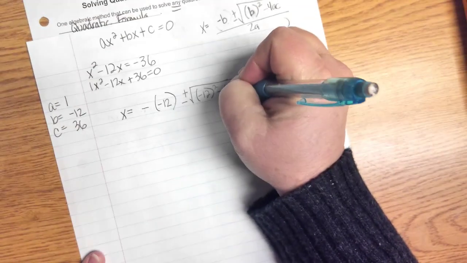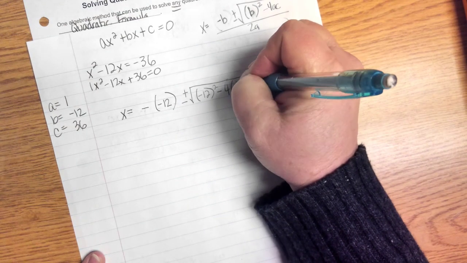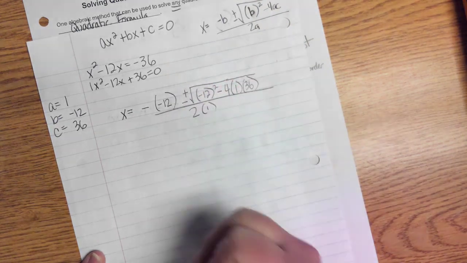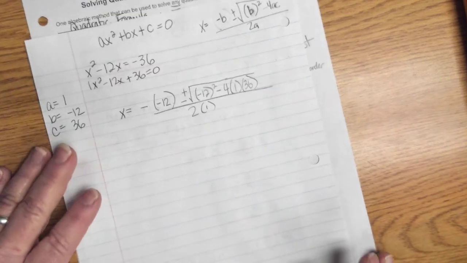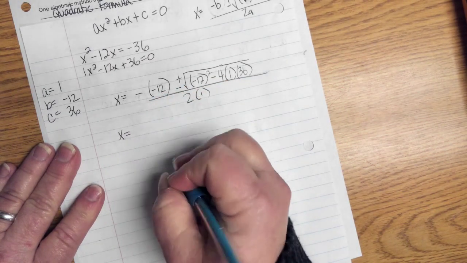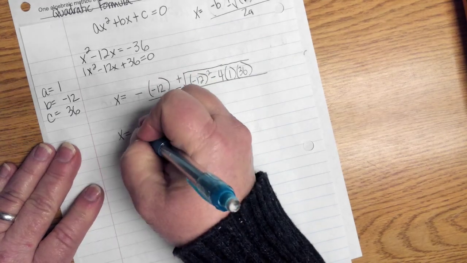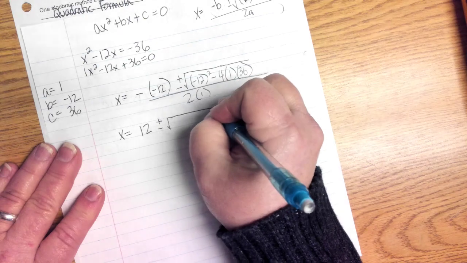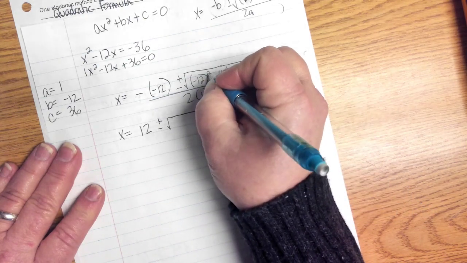All right. Oh, let me get this out there. Okay, what's A? 1. And B. C is 36, and this is all over 2 times 1. It's always a nice one, 2 times 1. It just makes it easy. So now we've got x is equal to negative, makes a positive, plus or minus the square root of negative 12 squared.